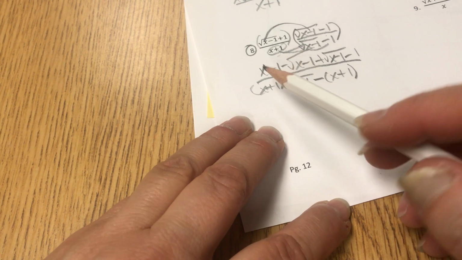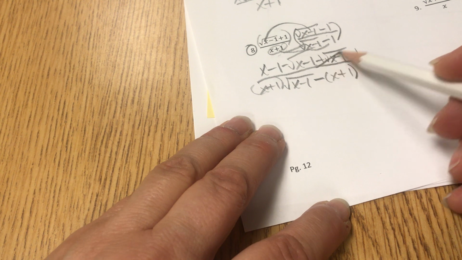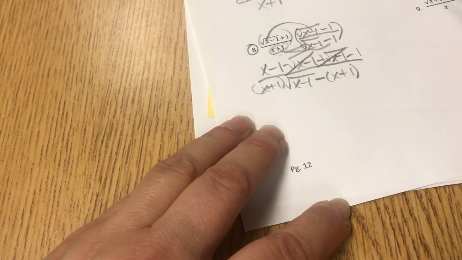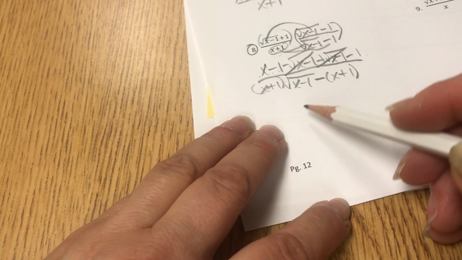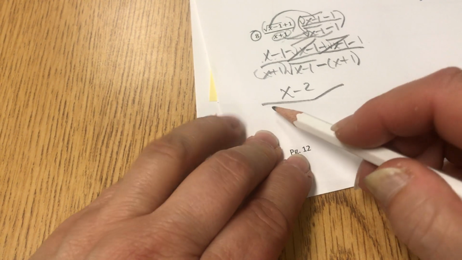In the numerator, I'm going to simplify. I've got positive square root of x minus 1, negative square root of x minus 1, and then I have x minus 1 minus 1, so it's x minus 2 over.